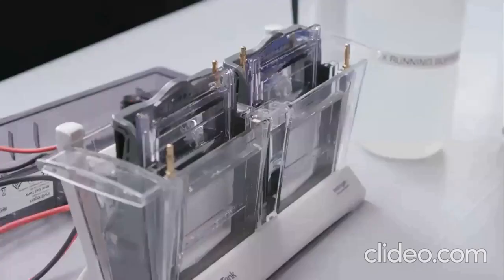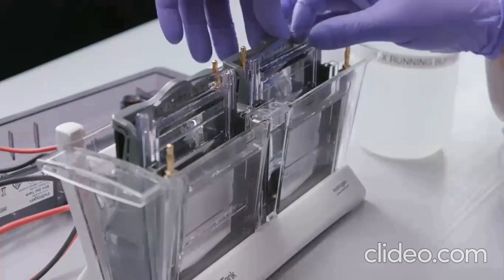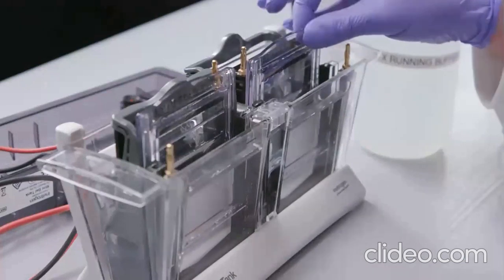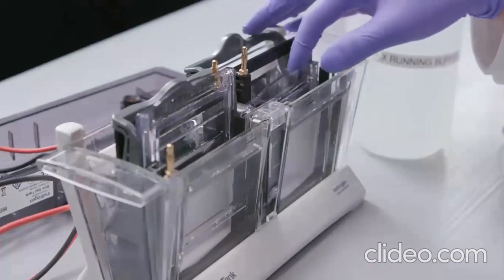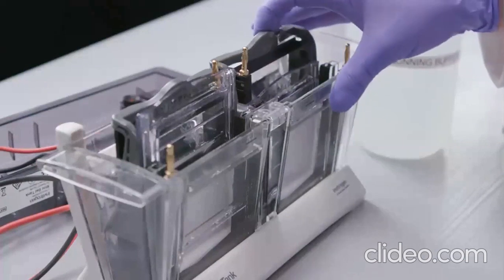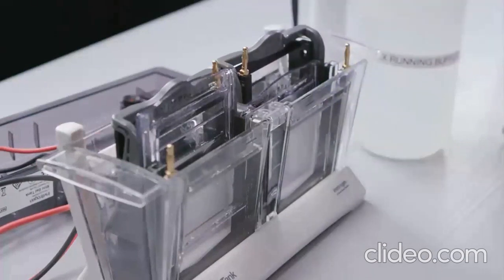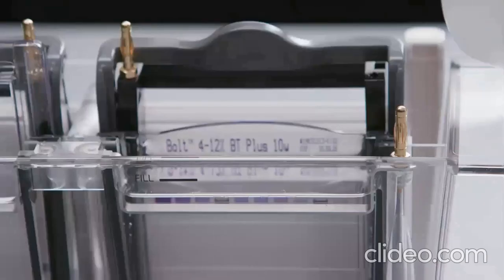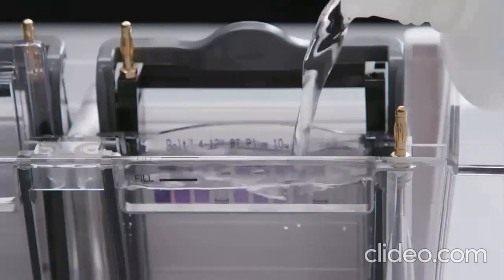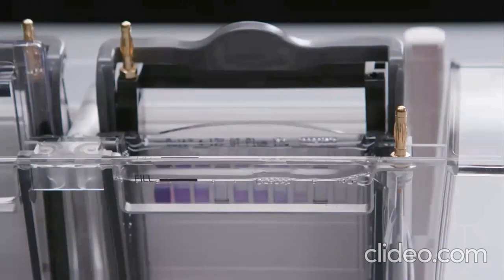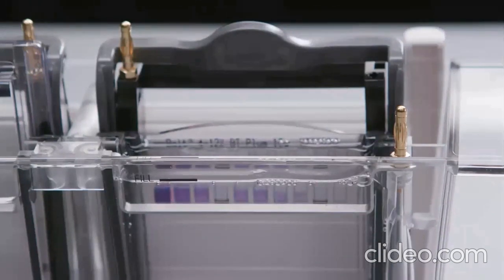After loading the samples and standards, carefully release the cassette clamp while holding the loaded gel. To prevent disturbing the loaded samples and standards, gently slide the gel down so that it rests on the bottom of the tank. Next, pull the cassette clamp forward. With the gel cassette and clamp secured, fill the 2 chambers of the electrophoresis tank with running buffer to the fill line. It is normal for buffer to overflow into outer chambers.